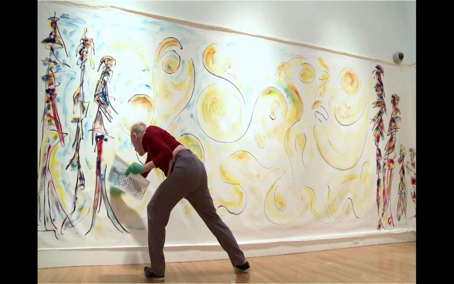The term abstract expressionism was coined by Alfred Barr in 1929, but was later popularized by Robert Coates when he applied it to artists like Pollock and de Kooning. Now that we've talked about what our movement was about, let's look into the time period of abstract expressionism.